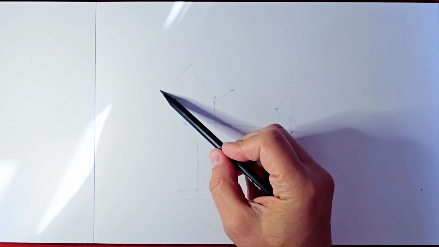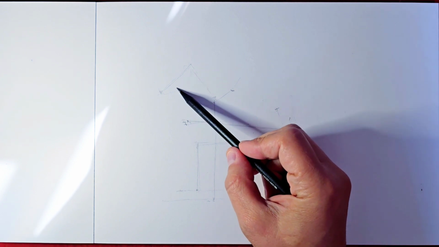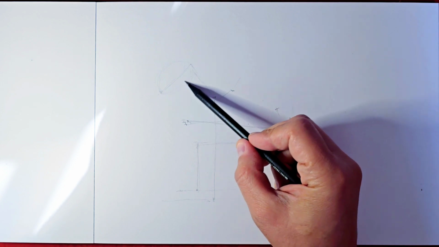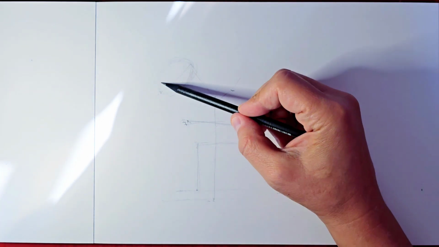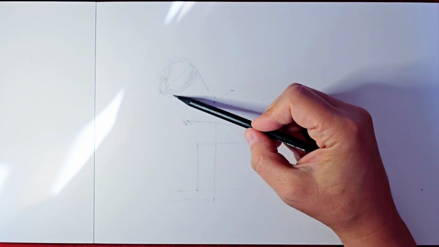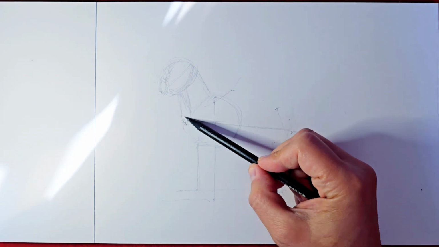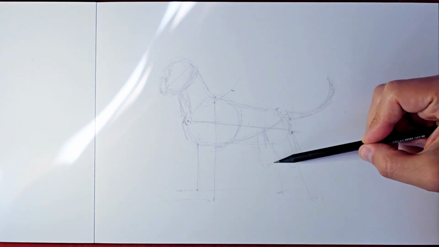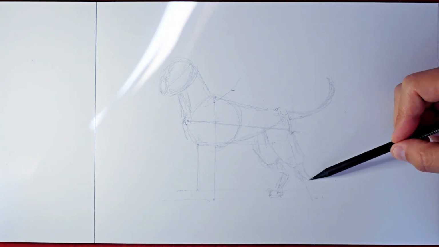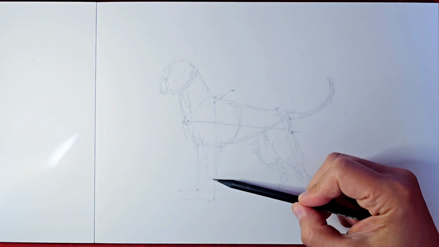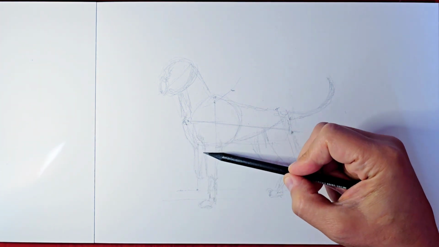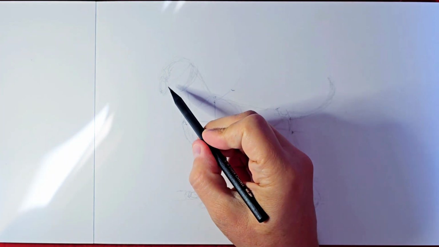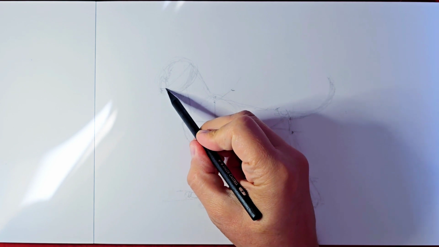Now we are going to do, let's say, the base shape of the dog, the volume of the body, which we will have in the next step. So we are simply drawing over the proportions with the figures, which will take place in the future with the more detailed lines.